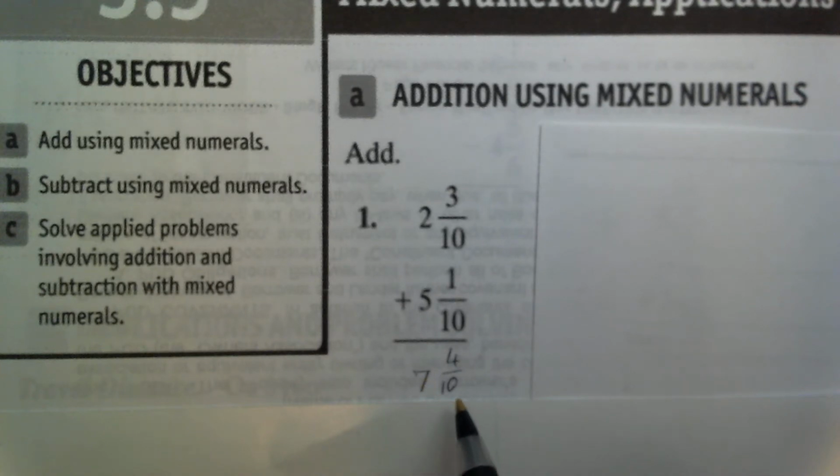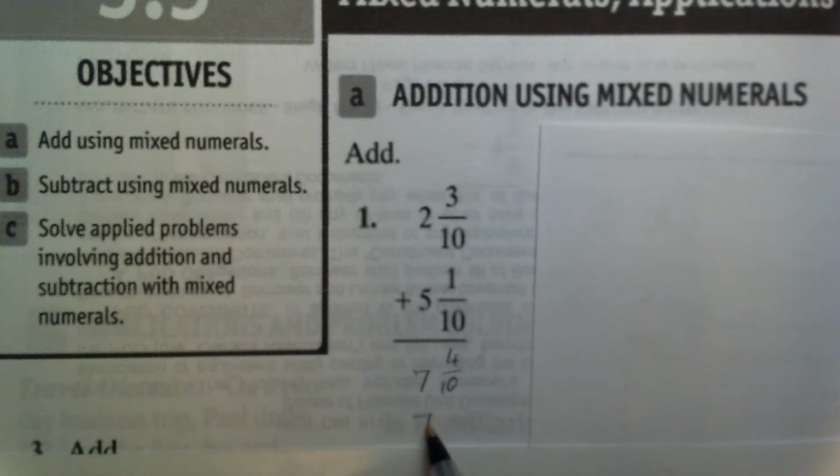So we have 7 and 4/10. And of course you can see that we can simplify 4/10 to 2/5. So then the answer is 7 and 2/5. So that's quite simple and easy to do.